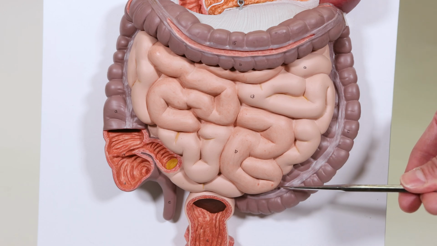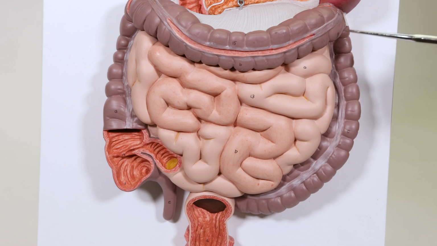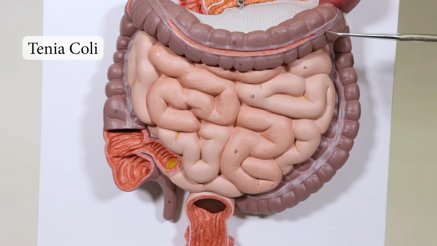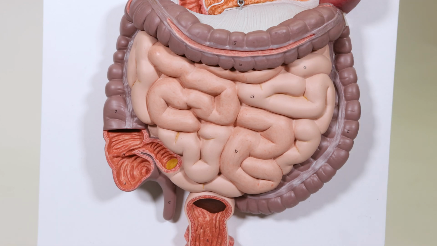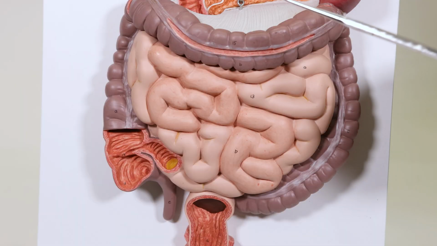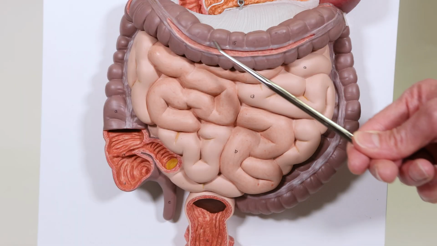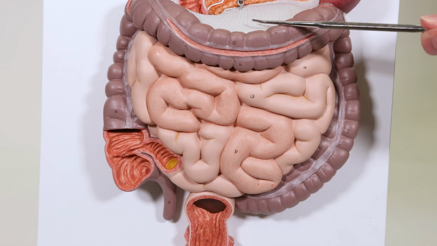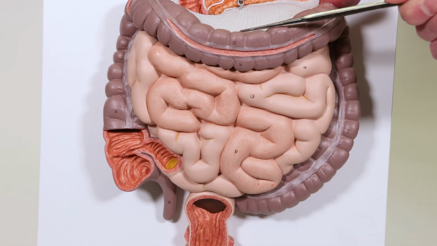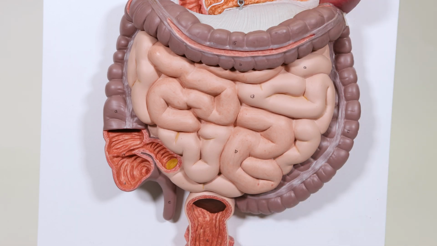And then you have this line that's running in the middle of the large intestines. That line is referred to as the tinea coli. There would also, in reality, be these little fat droplets attached here. Those little fat droplets coming off the large intestines would be called the epiploic appendages. And going back just above the top of this transverse colon here, it's referred to as the mesocolon. So that little bit of membrane that goes back behind it, that is going to be the mesocolon. So that's a look at the digestive system.